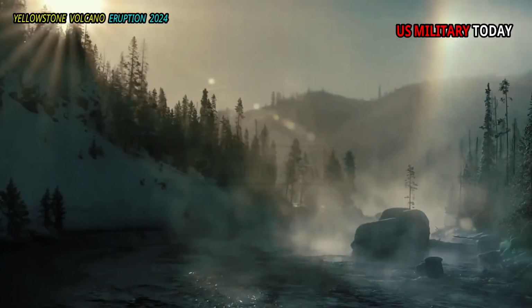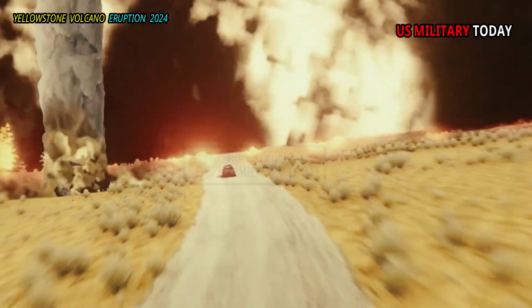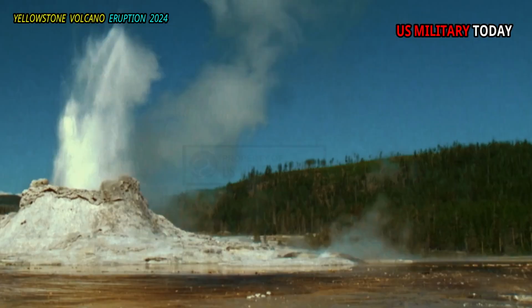But what did Yellowstone look like before volcanic activity blasted several large craters into the region and covered vast expanses of land with thick lava flows and ash? What did Yellowstone look like before it became a wonderland?